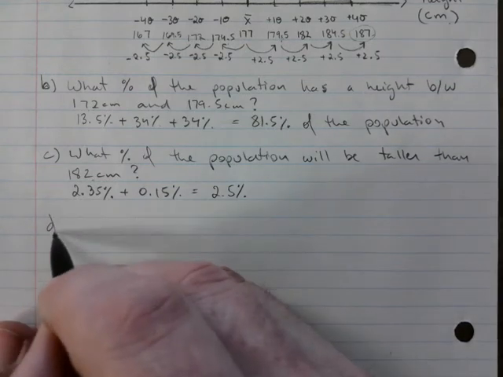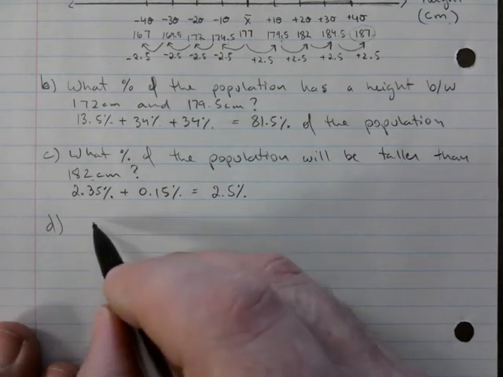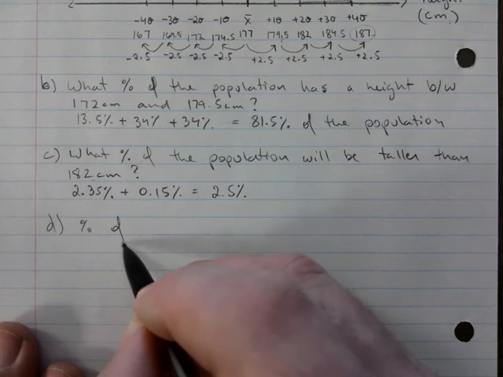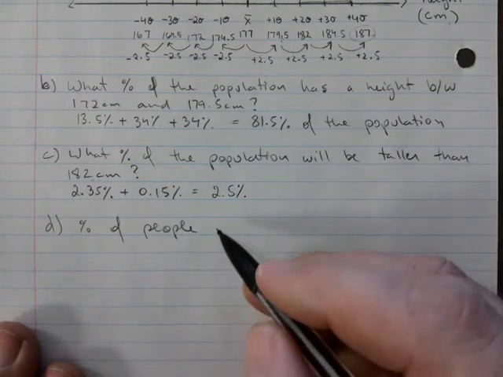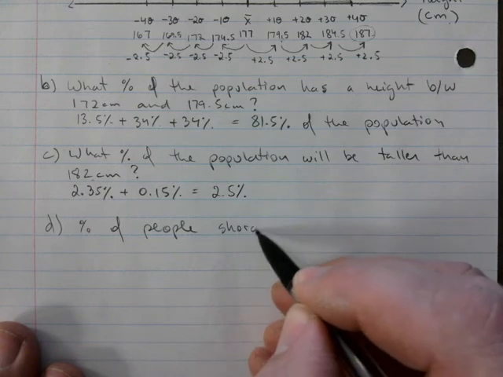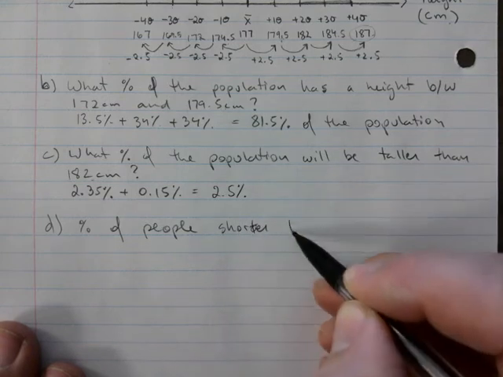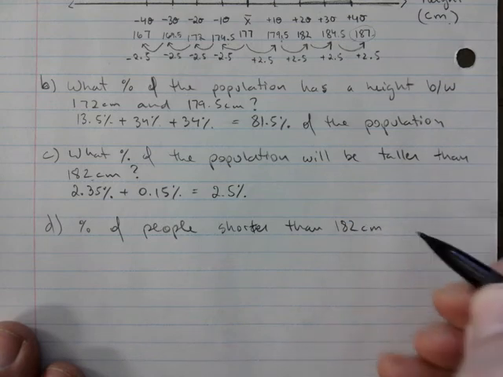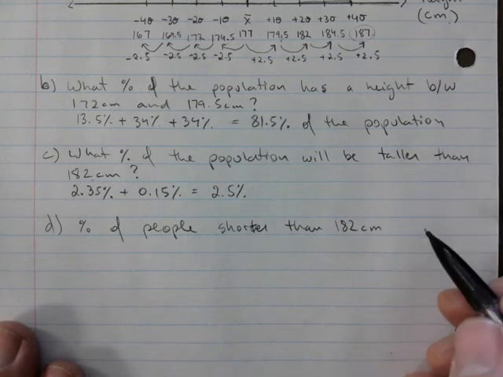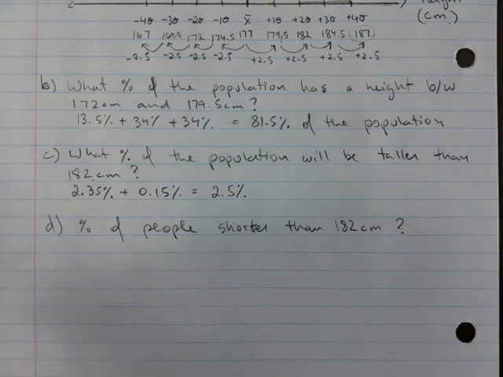Okay, D, percentage of people shorter than 182 centimeters. Two ways of doing that. You have two ways of actually calculating that.